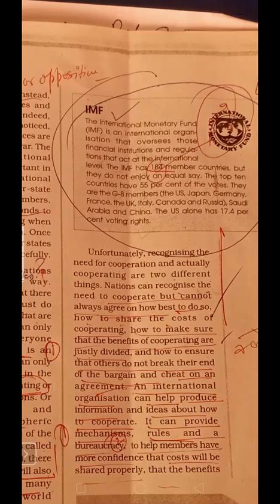Okay. Now let us recapitulate what I have done in international organization. International organization means some type of organization which helps the countries. Basically, after the First World War or Second World War, when the League of Nations was unable to control the war scenario, the League of Nations was gone.